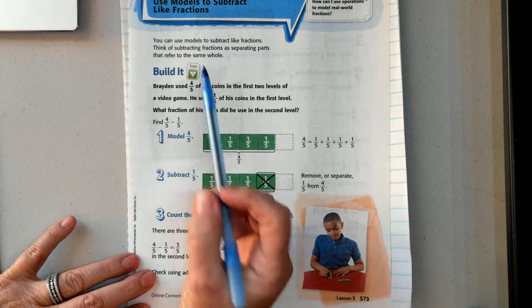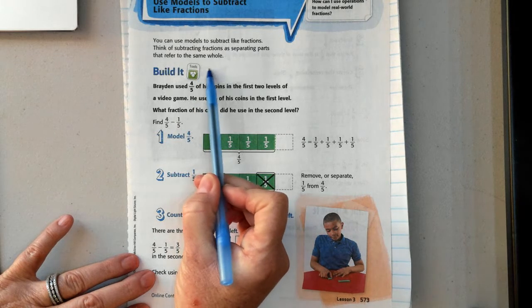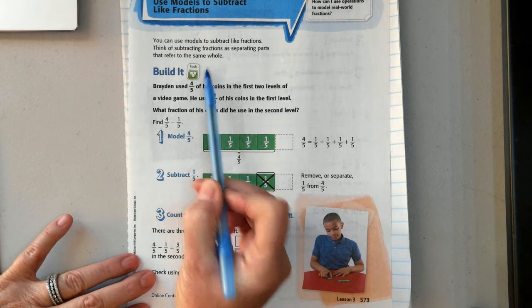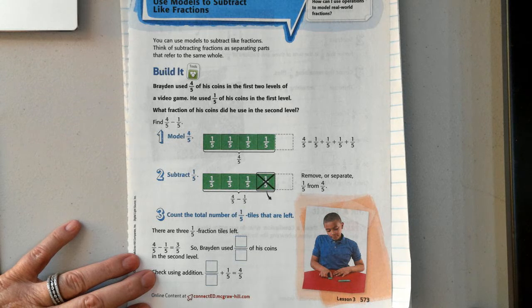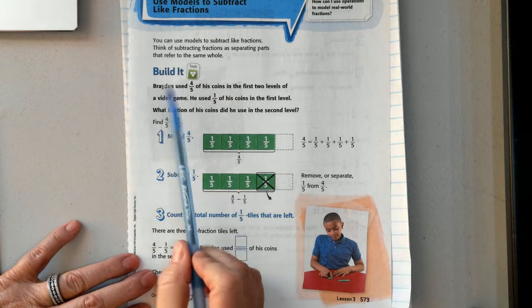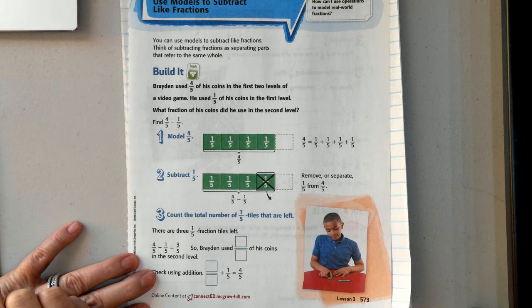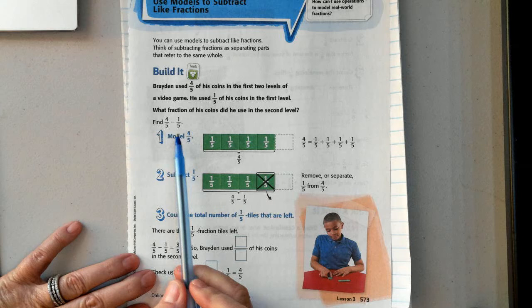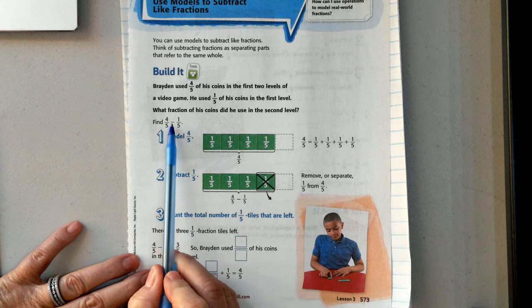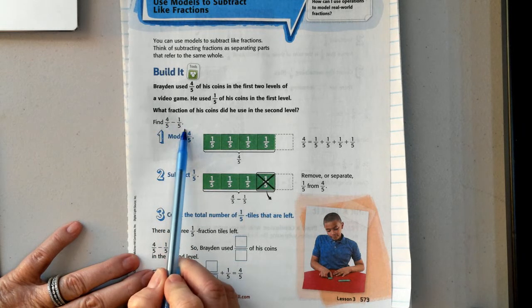So here we go. Build it. You can do this in your tools. This is what I mean by going into your online math book and going to tools, and you can get those manipulatives to move around. So Braden used 4/5 of his coins in the first 2 levels of a video game. He used 1/5 of his coins in the first level. What fraction of his coins did he use in the second level? Okay, so we have to find 4/5 minus 1/5.